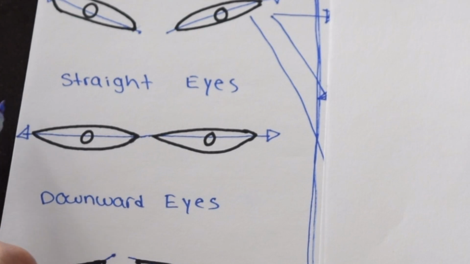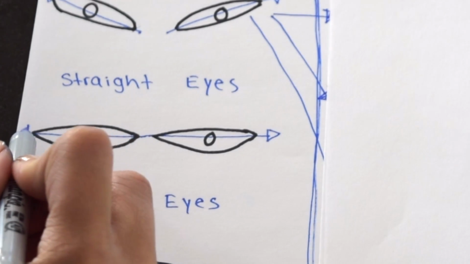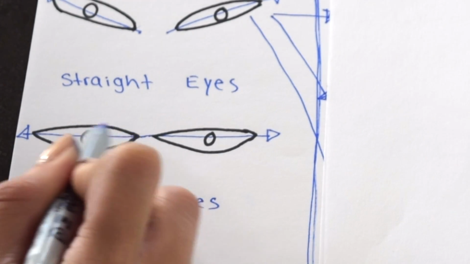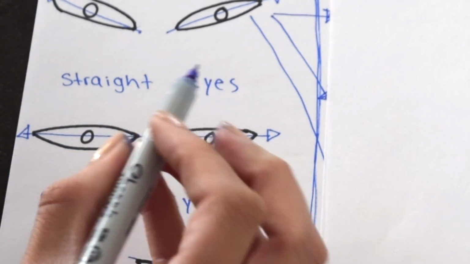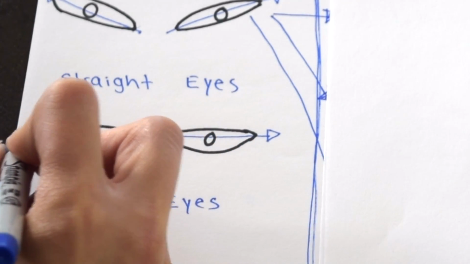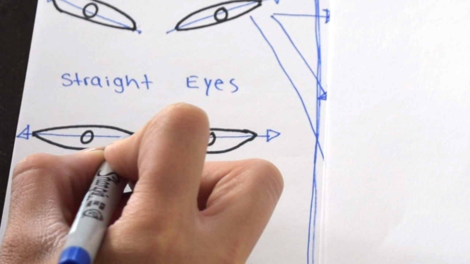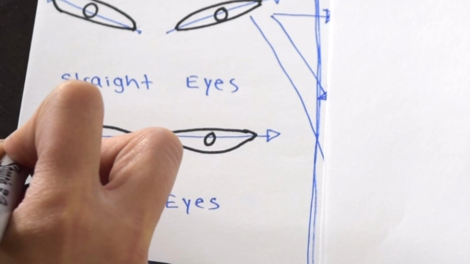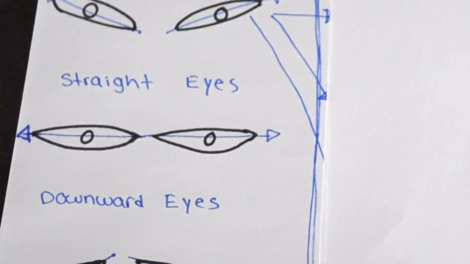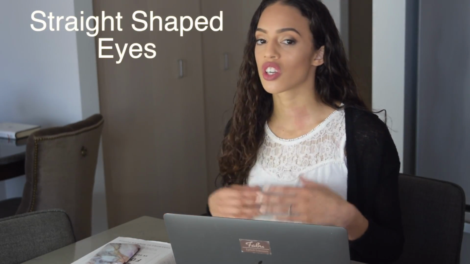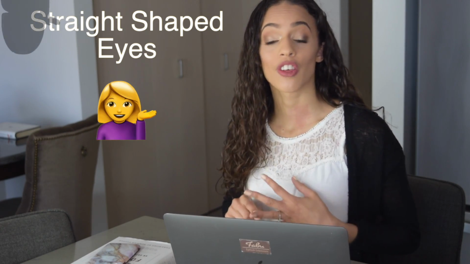Now we're gonna go to straight eyes, and you want to make sure that the inner corners and outer corners are straight. So if you draw an arrow across them, the inner corner and the outer corners come together. This is when the outer corners and inner corners meet horizontally. It is not rare in any way. For straight shaped eyes, you can use both the doll eye and the fox eye.